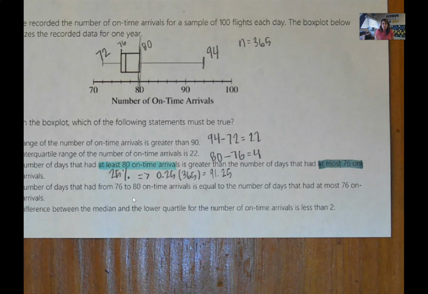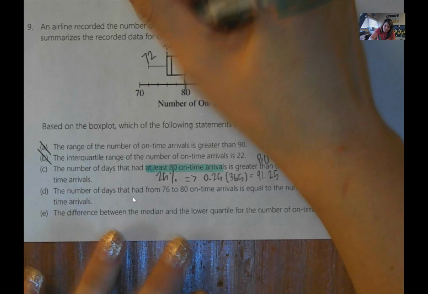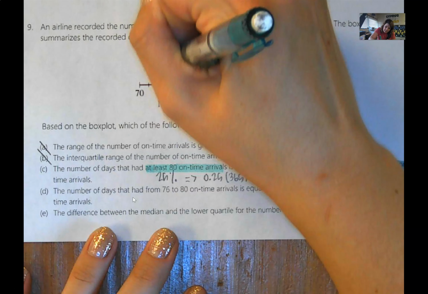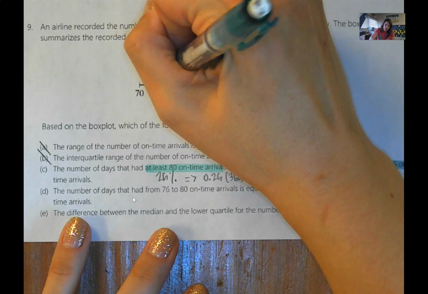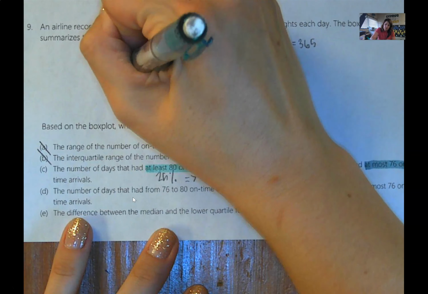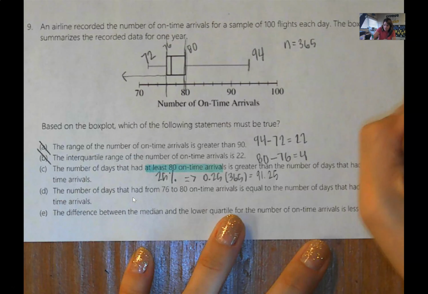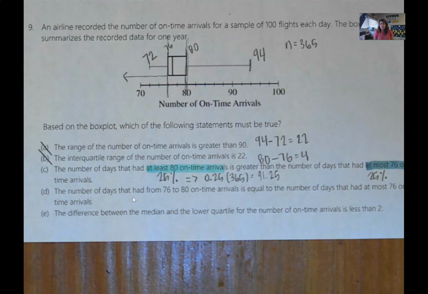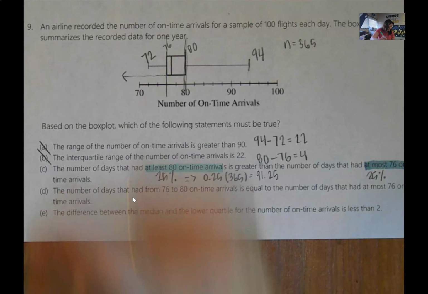So at most means 76, 75, 74, 73. So 76 is quartile 1, and we want to know to the left. So that's 25% once again. And 25% of 365 is 91.25, so it is not C.